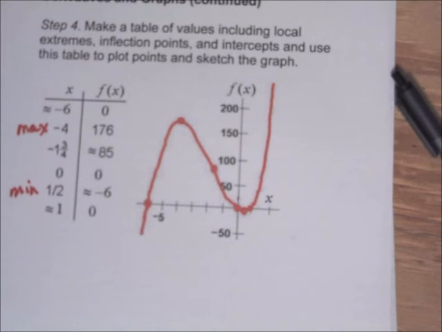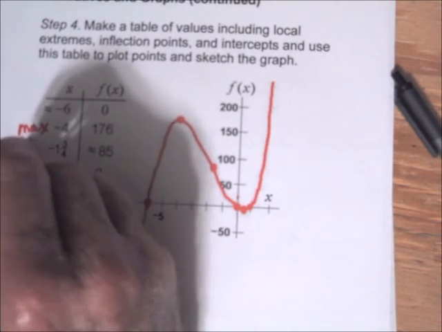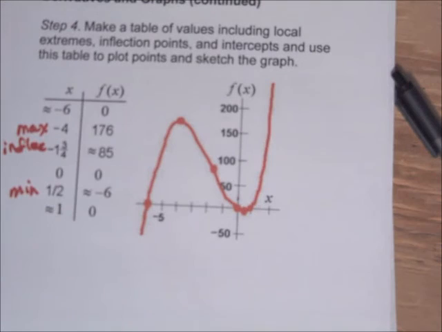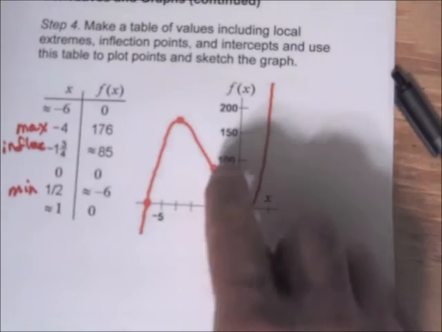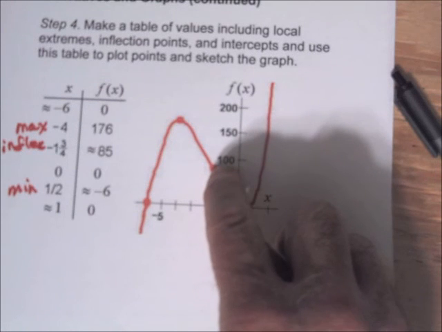And then we have the inflection point here, where it changes concavity. And then we have the 3 intercepts. So you plot those points. This is where the inflection is, where it changes from spilling water to holding water at this point here.